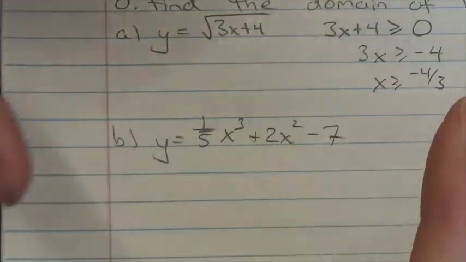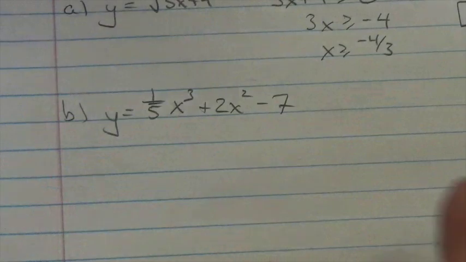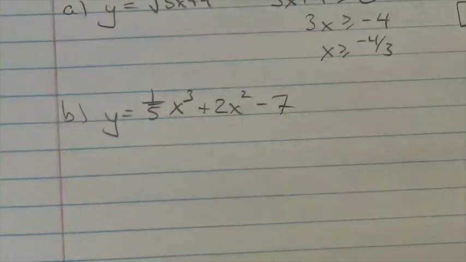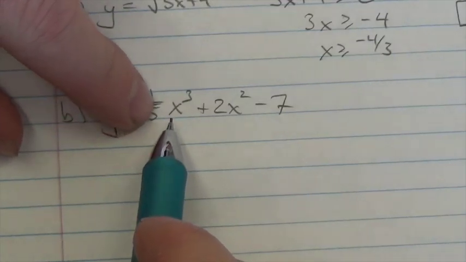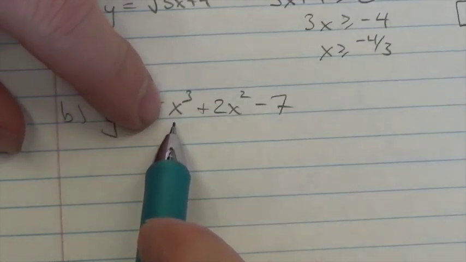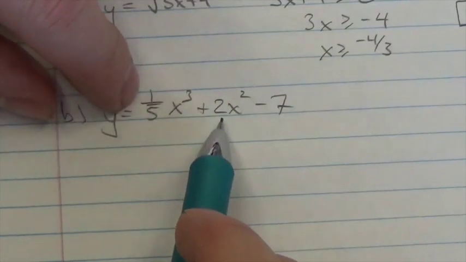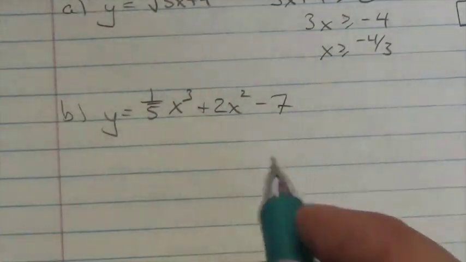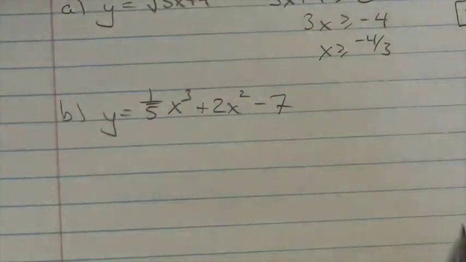Polynomials are notoriously wonderful to work with because they're so smooth, they are continuous. There's no point where there's a hole or a gap in them. They're just wonderful functions to work with. There is no number out there that you cannot cube and then square, multiply by the two values and add together. There's nothing wrong with this right here. There's nowhere where this would lead to a problem.